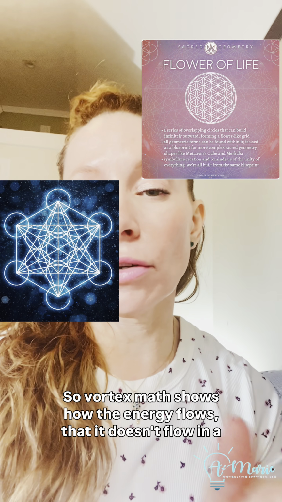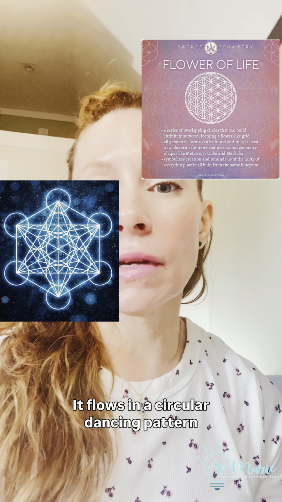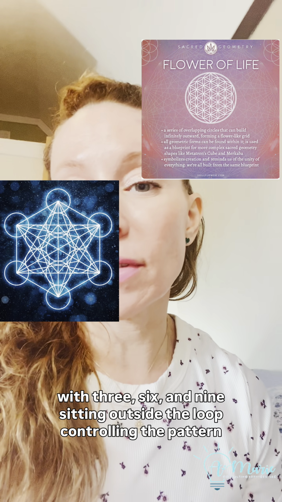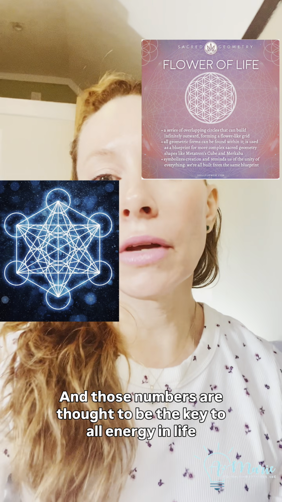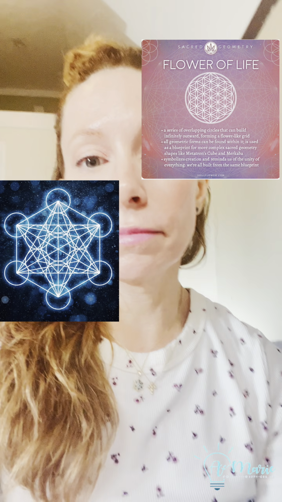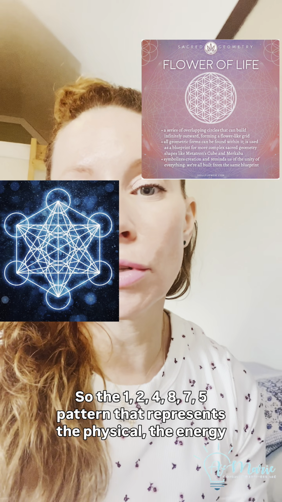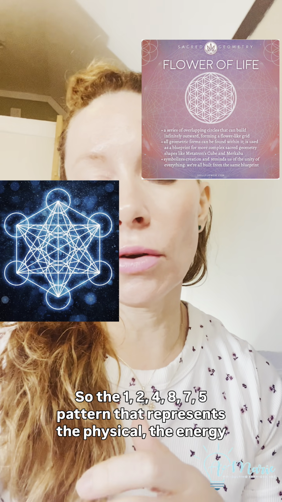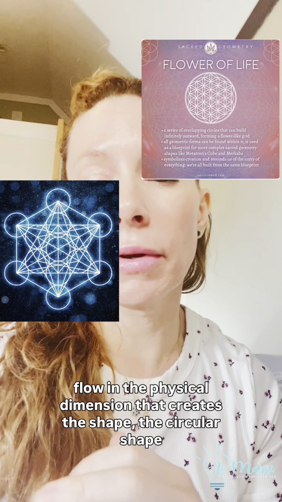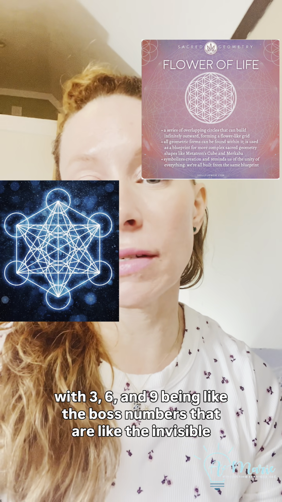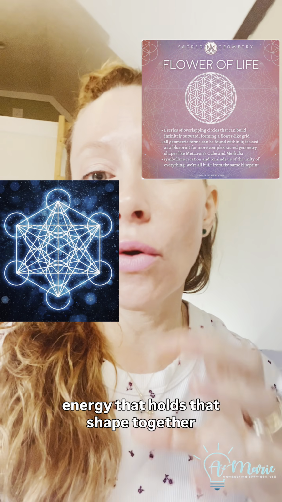So vortex math shows how the energy flows, that it doesn't flow in a straight line, right? It flows in a circular dancing pattern, with 3, 6, and 9 sitting outside the loop, controlling the pattern. And those numbers are thought to be the key to all energy in life. So you can refer to vortex math as the dance, and sacred geometry as the shape of the dance floor. So the 1, 2, 4, 8, 7, 5 pattern that represents the energy flow in the physical dimension creates the circular shape, with 3, 6, and 9 being like the boss numbers, the invisible energy that holds that shape together.